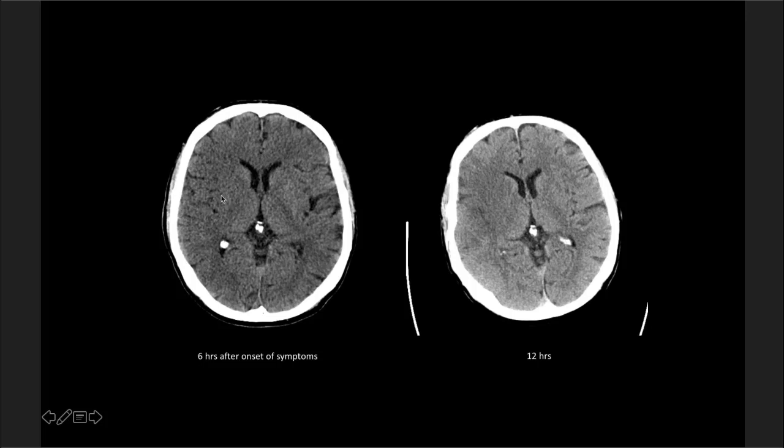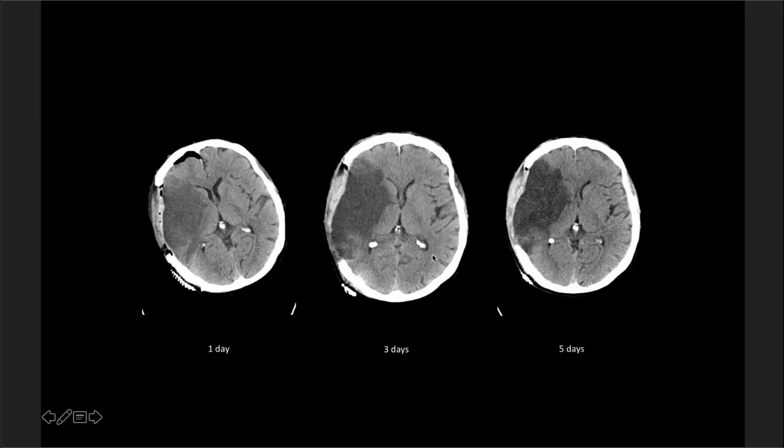Same with the cortical gray matter in this area. The cortical gray matter is hypodense, so we have loss of gray-white differentiation. That's cytotoxic edema, acute infarction. Here it is at 12 hours. So now it's a little bit more obvious, a little bit more hypodense. And then over the next few days, you can see how obvious it becomes. It becomes very hypodense. And at 5 days, it's very, very hypodense, and we have mass effect.